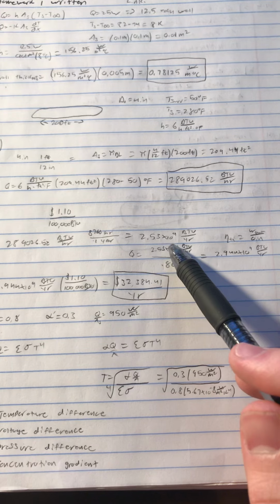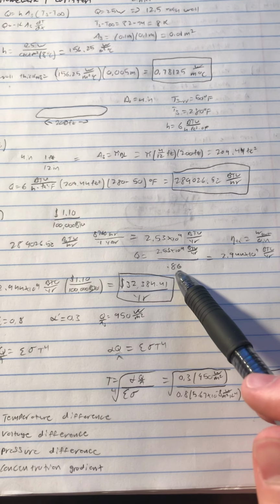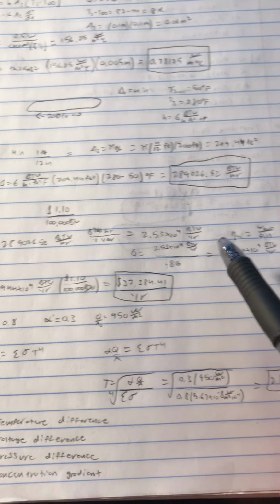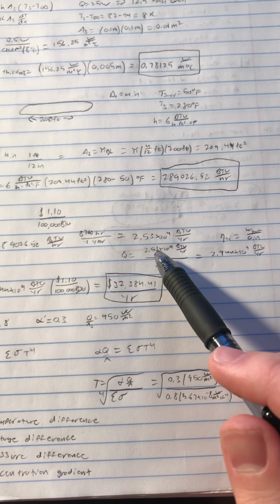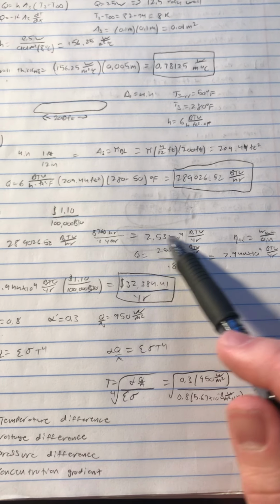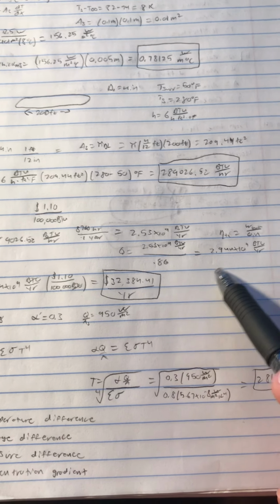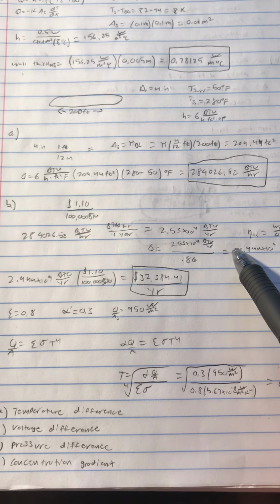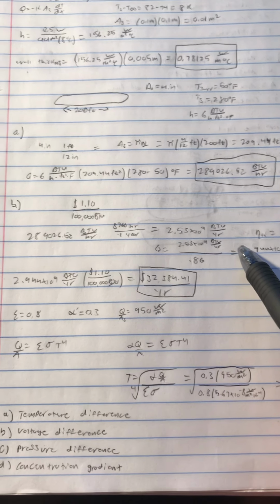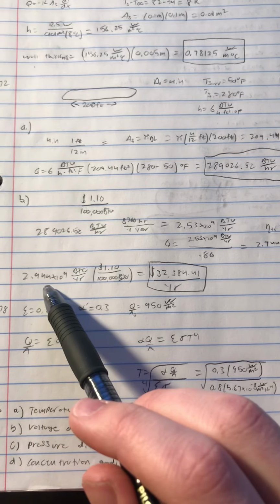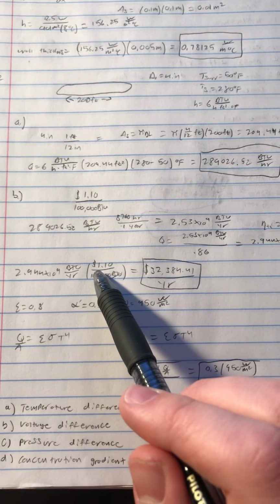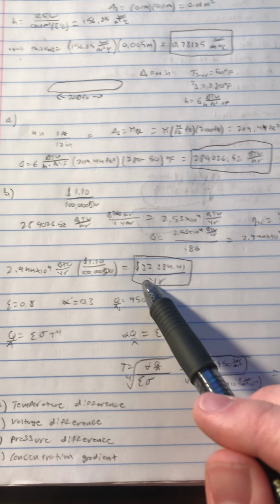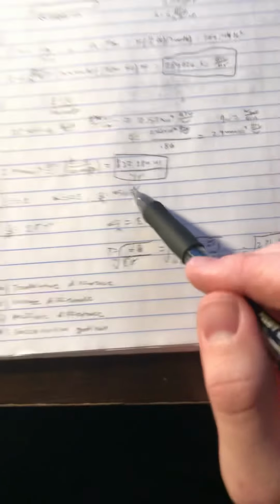And then we wanted to find it at 86% efficiency, so we had to divide the energy per year by the efficiency in order to get the actual energy for this steam pipe. And then we just had to do our units. We had to multiply it by $1.10 and then divide by 1,000 in order to get the therms.